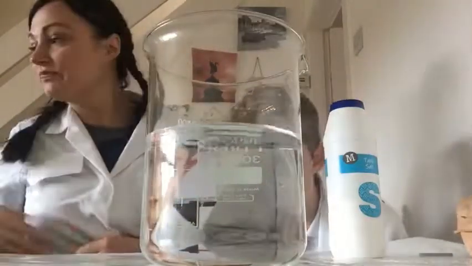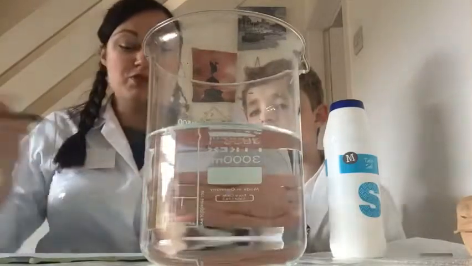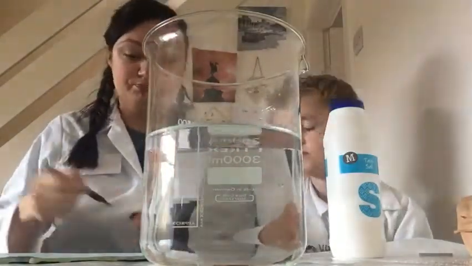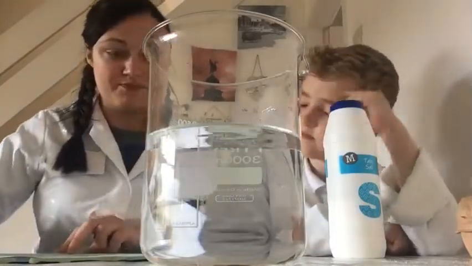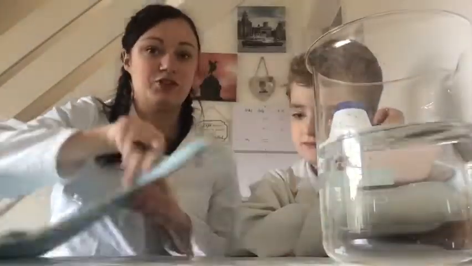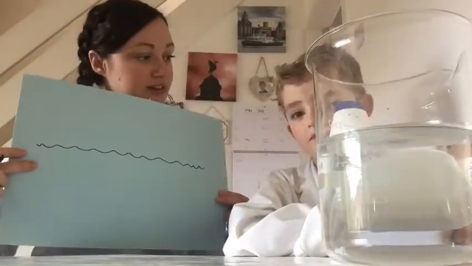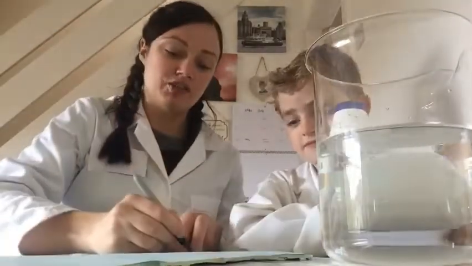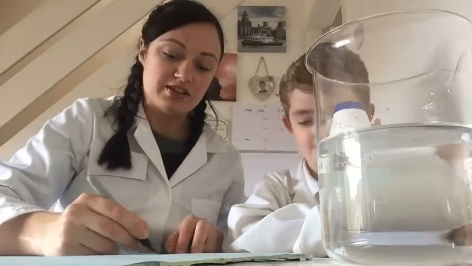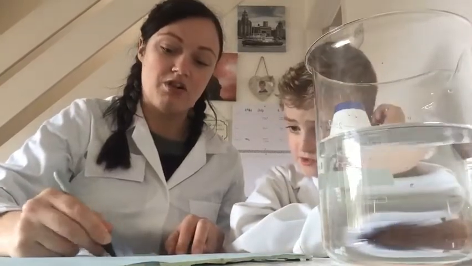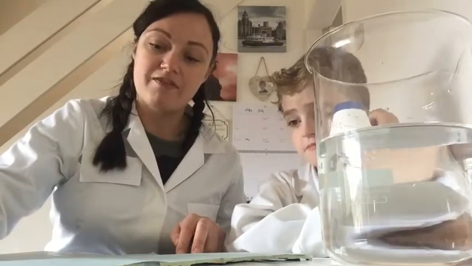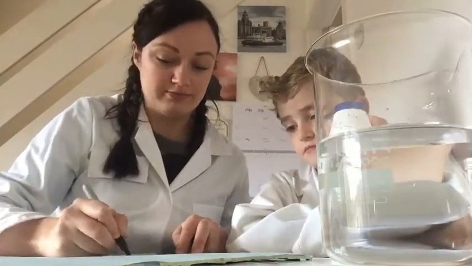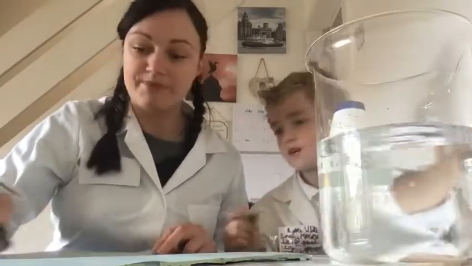Does that make sense? So if you can imagine water, here's our water. I'll just show you what I'm drawing here. If you can imagine each section of that water is exerting a force of 1.